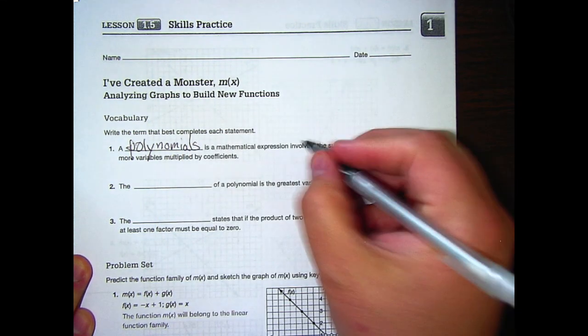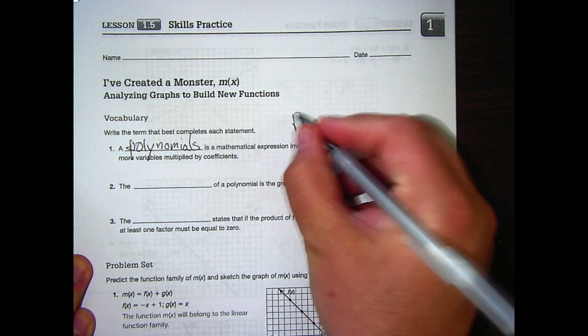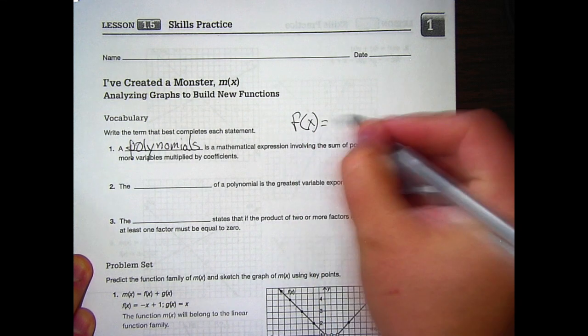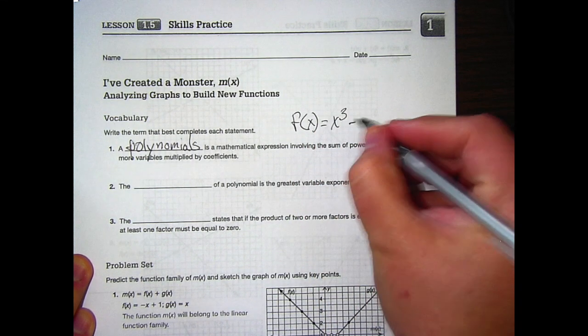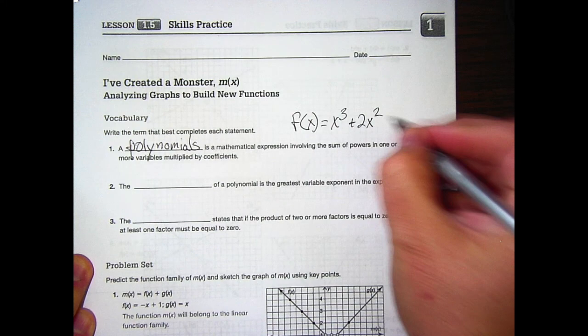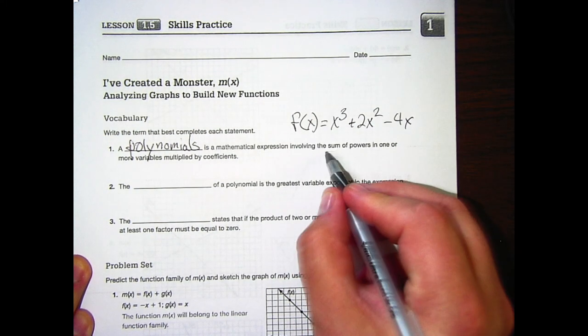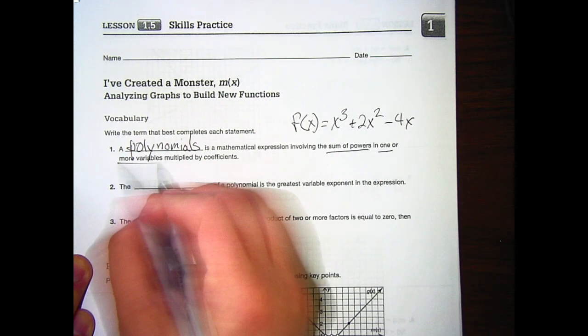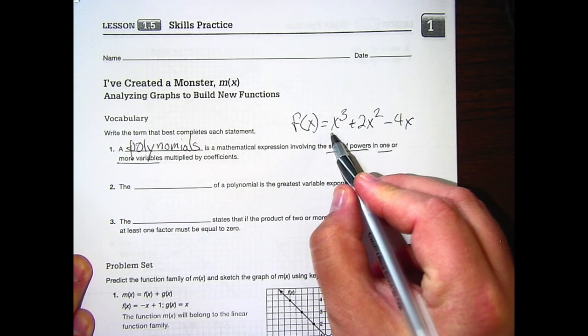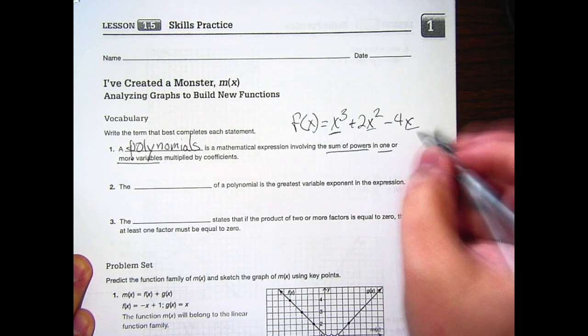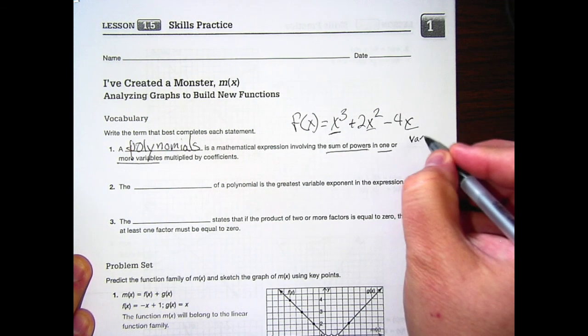And remember that a polynomial is something that looks like this. F of x is equal to x to the third plus 2x squared minus 4x. So when they're talking about a sum of powers of one or more variables, here we have x, x, x. Those are my variables.